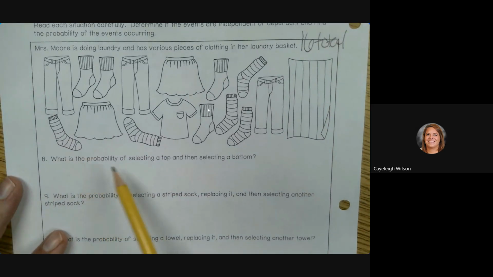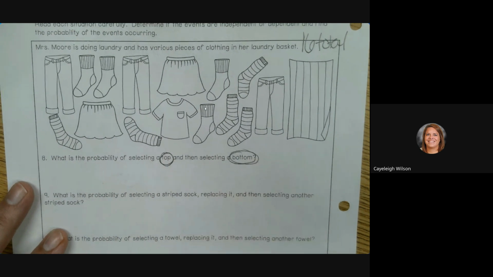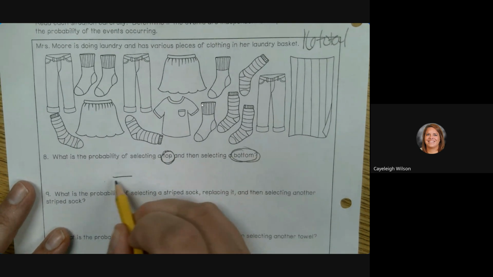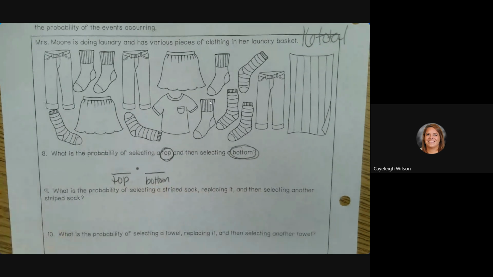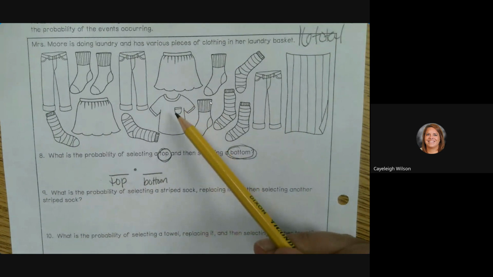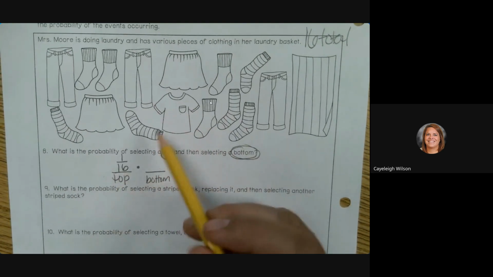It says, what is the probability of selecting a top, so a shirt, and then selecting a bottom, so something to wear on the bottom? All right, so I'm going to find the probability of selecting a top and then a bottom. Am I going to replace it? No, this is dependent. All right, so let's count. How many tops are there? How many things can you wear on the top of your body that's in this laundry basket? 1. There's only 1 shirt. So I'm going to pull 1 shirt out of 16 items.